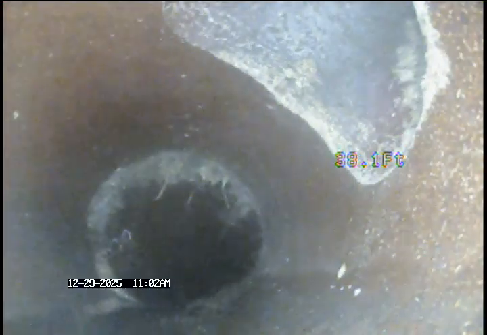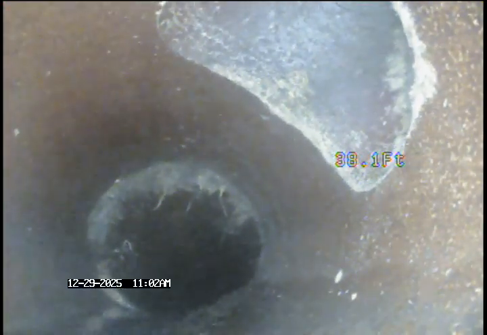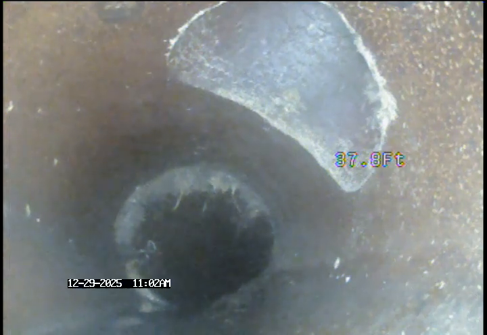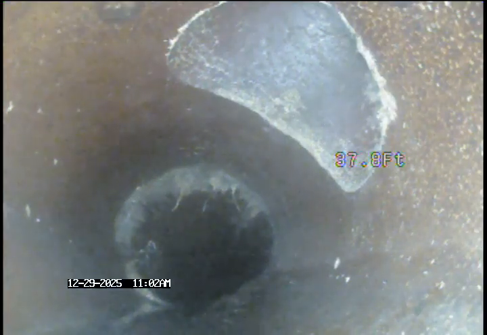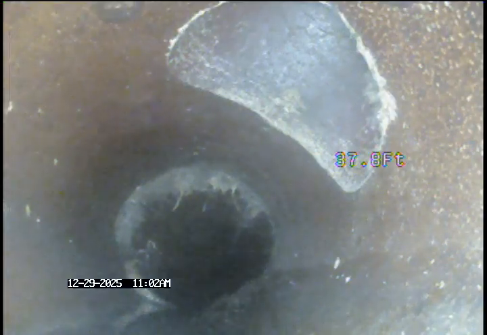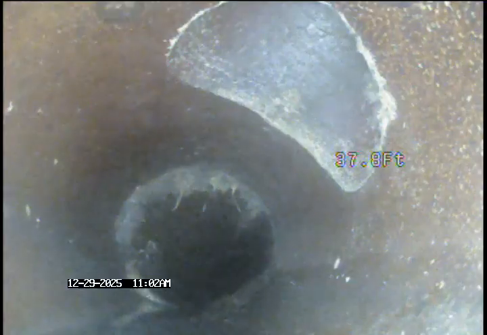You can see a Y fitting joining in on the top at 38, 37. This is likely our building cleanout, so we are now inside of the building at 37. Building cleanouts at 37, city main sewer is at 133.